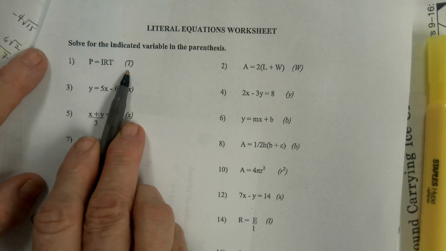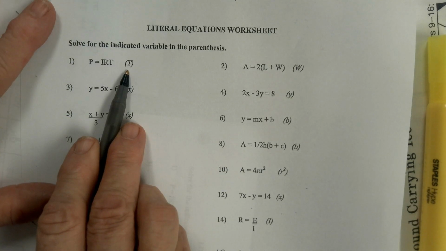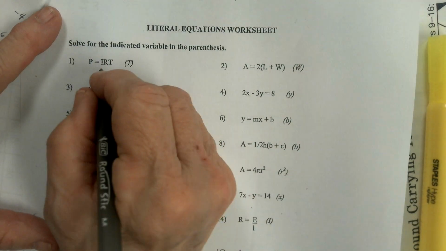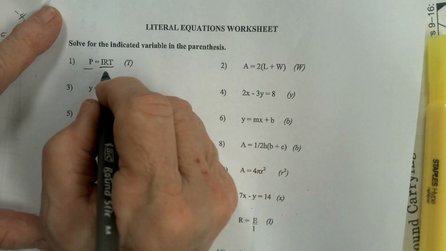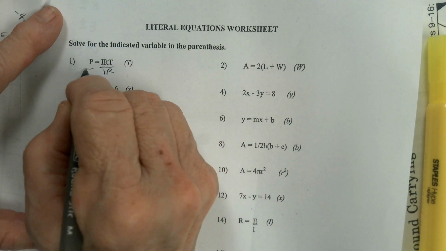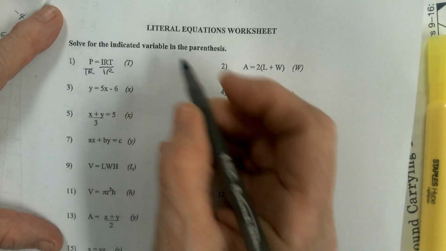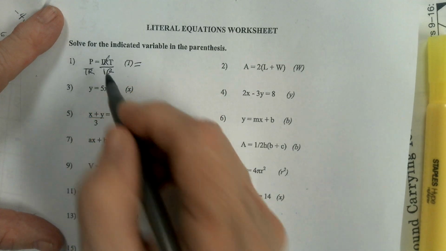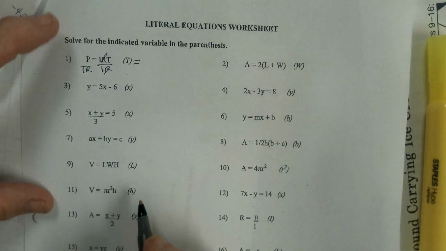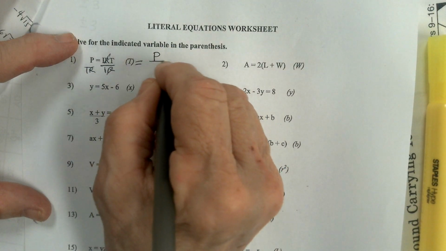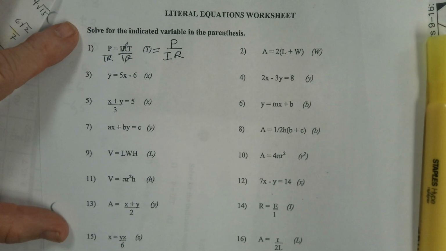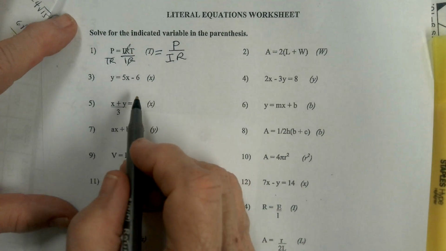So let's look at this one. If you're solving for the T, how can I get rid of the I and the R? Divide. And I will get you an answer bank for this one. Divide by IR, divide by IR. So in fact, I'll put it right here. The T is equal to, what's the T equal to? It's P over IR. Okay.